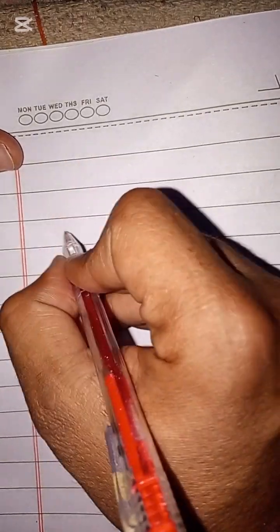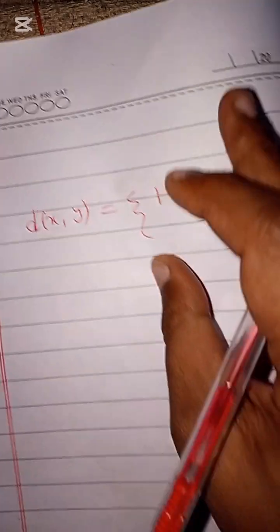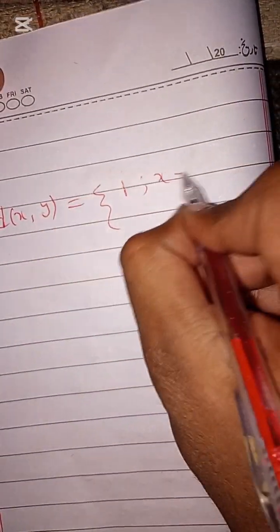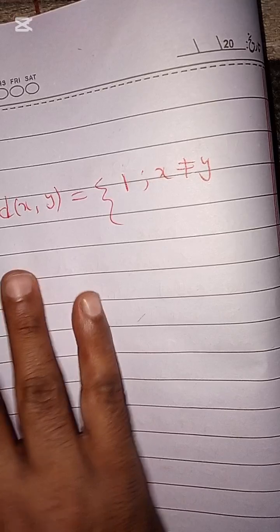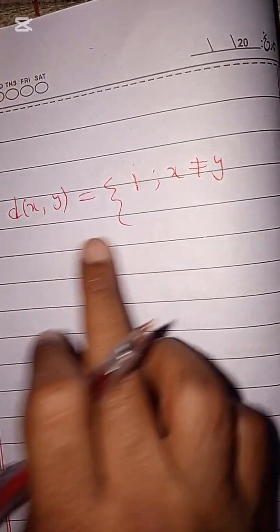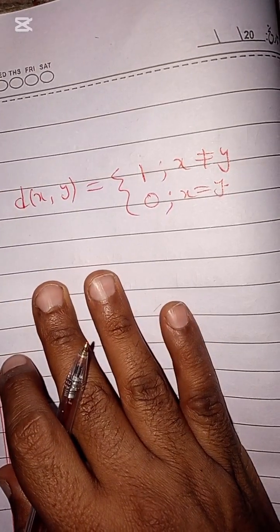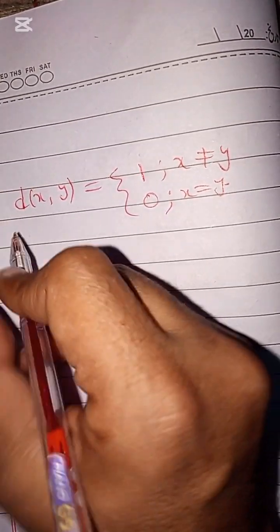We have a space where we say that the distance between x and y is equal to 1 when x is not equal to y. Let's prove that this is a metric space. If we define the distance of x and y as 1 when they are not equal, and the distance of x and y as 0 when they are equal, then prove that it satisfies all the conditions of a metric space in real analysis.